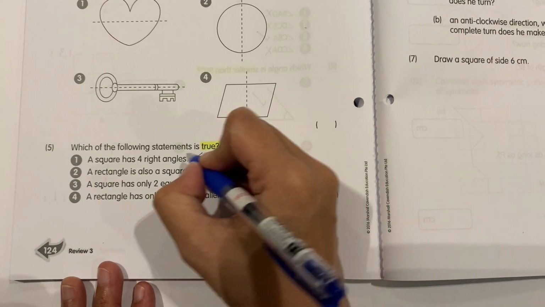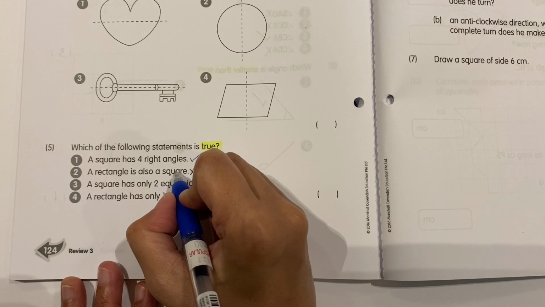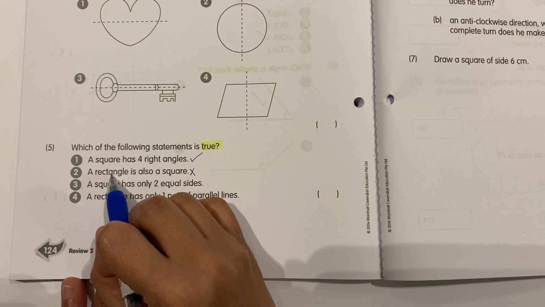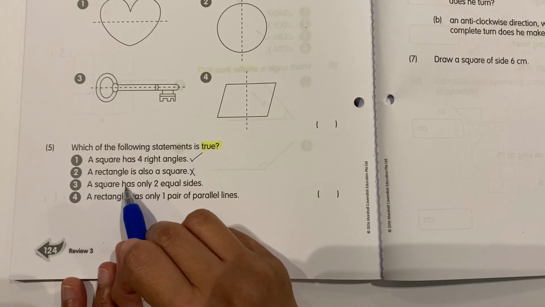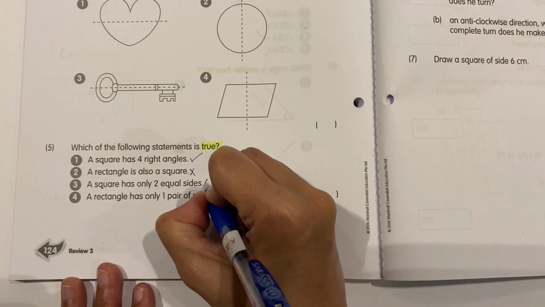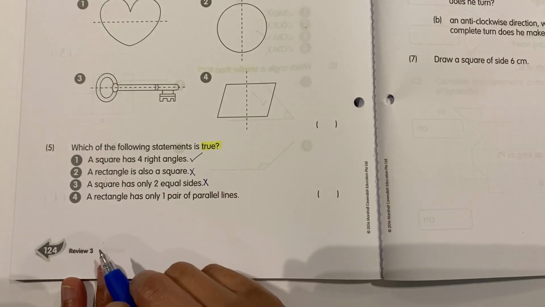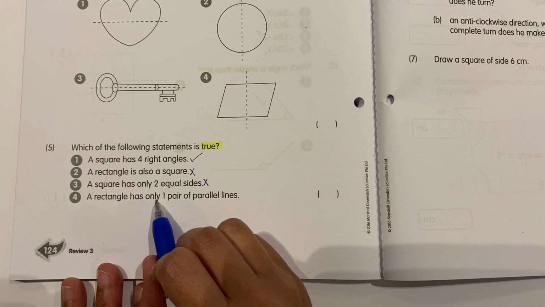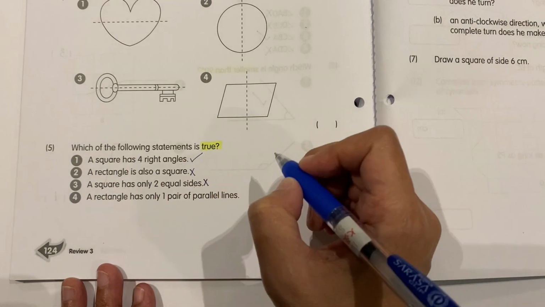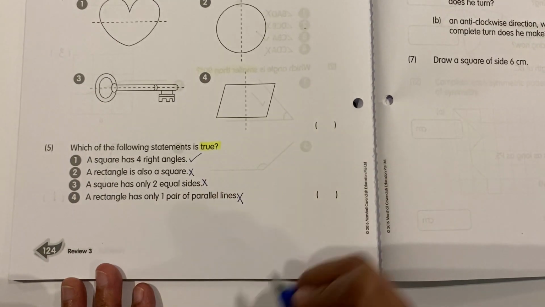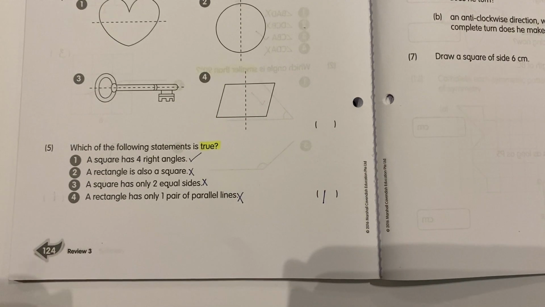No, because in a square all the sides must be equal. A rectangle has 2 lengths and 2 breadths, so that's wrong. A square has only 2 equal sides. No, all the 4 sides are equal. A rectangle has only 1 pair of parallel lines. No, it must be 2 pairs of parallel lines. So that's wrong. Your answer is number 1.